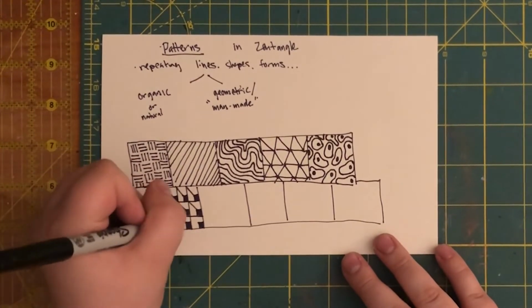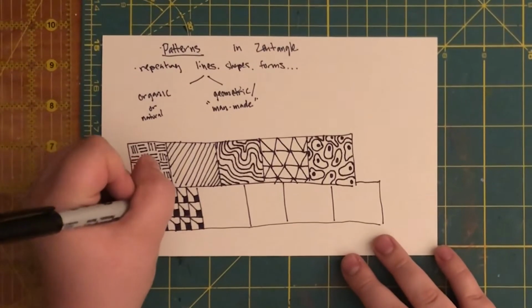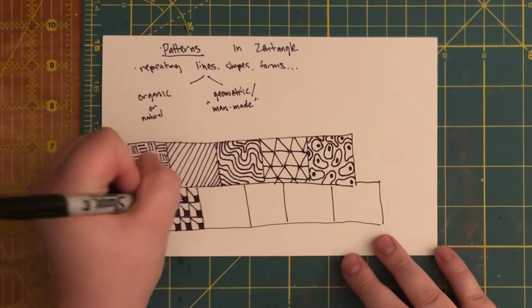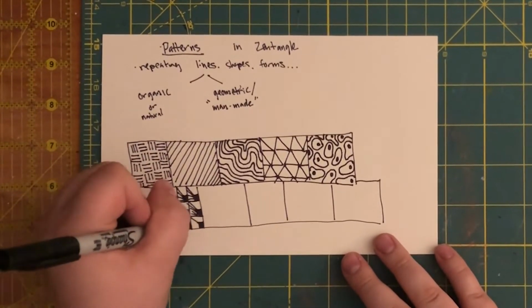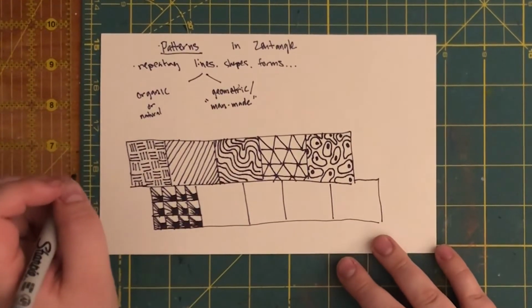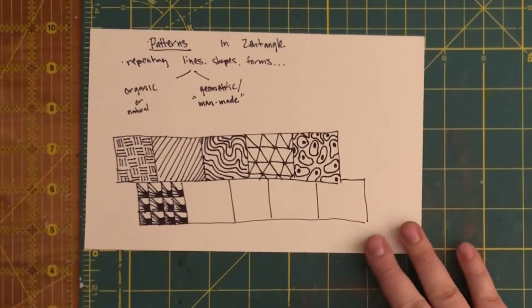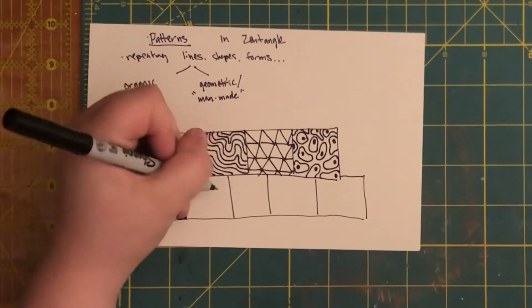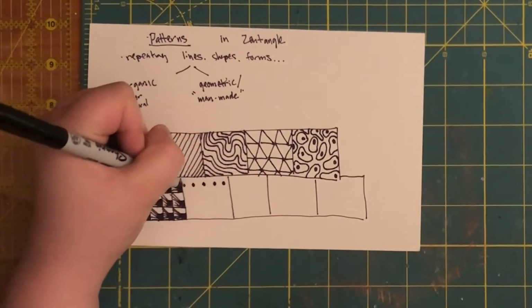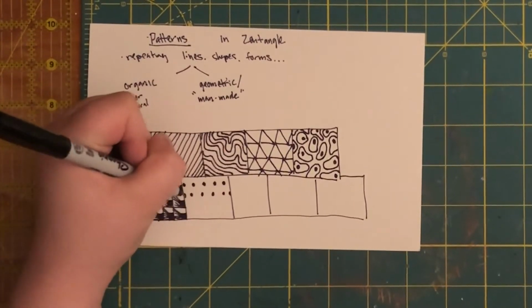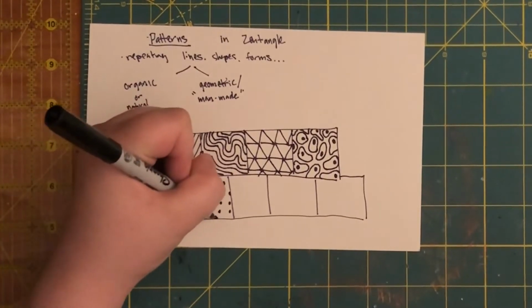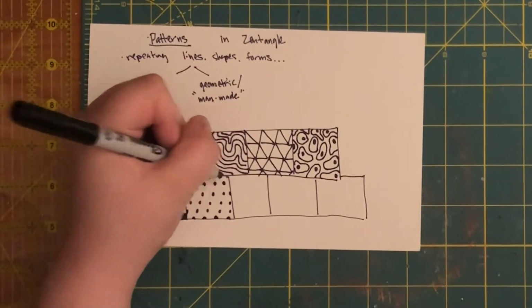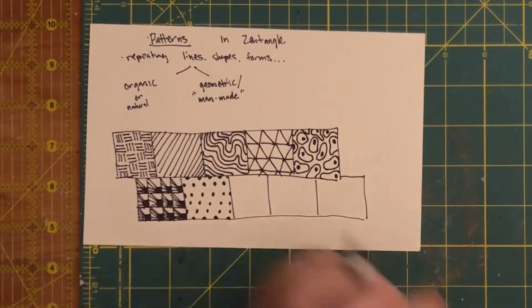Another thing that you can start to look at is thinking of how you can either color in or use different line work to create some implication as far as value. Otherwise, these patterns can range from anything from really simplistic to more and more complex.